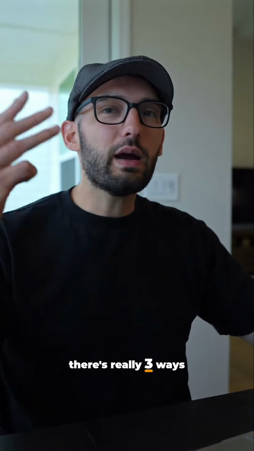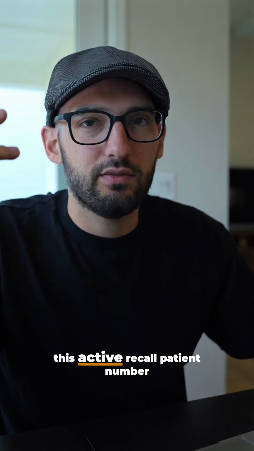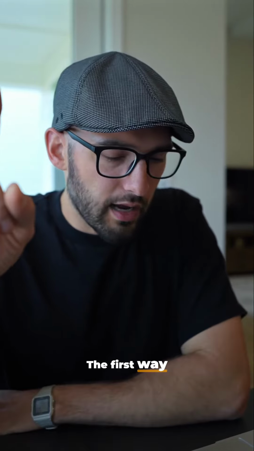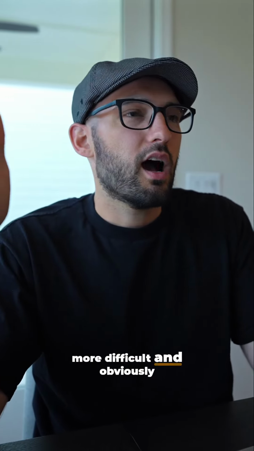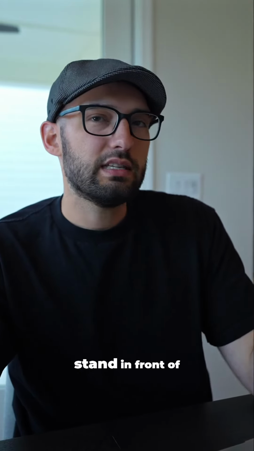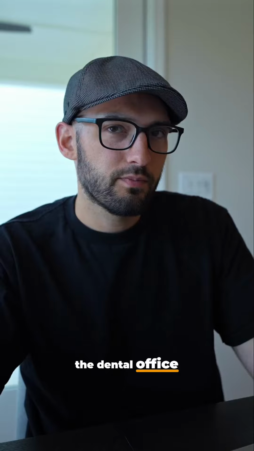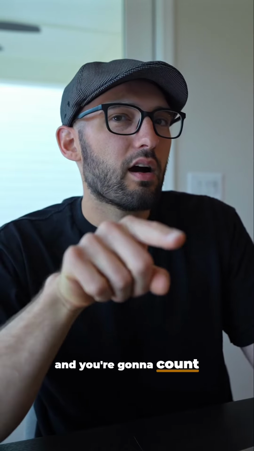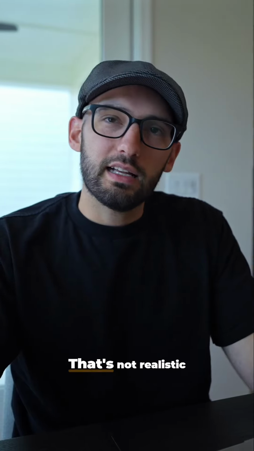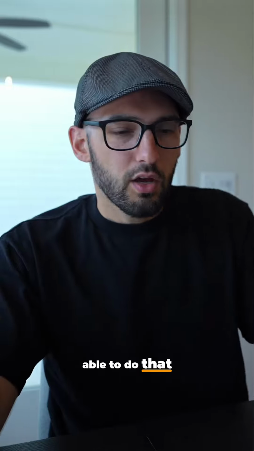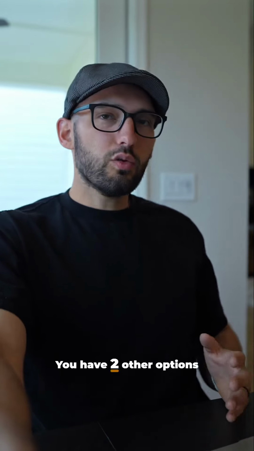There's really 3 ways that you can determine this active recall patient number. The first way, which is a lot more difficult and obviously not realistic, is you're going to stand in front of the dental office for 6 months and you're going to count how many patients come through the door. That's not realistic. You're not going to be able to do that. So what are you going to do then? You have 2 other options.